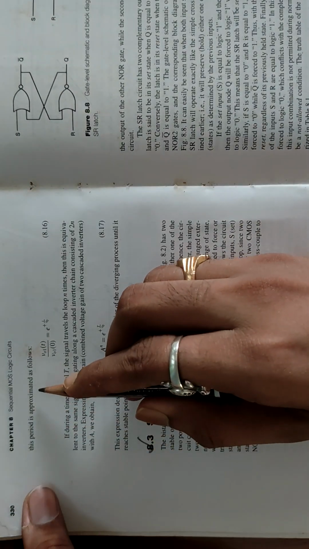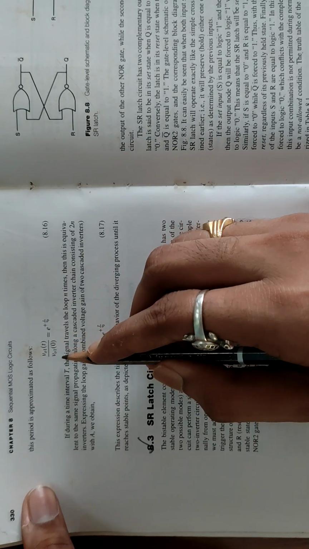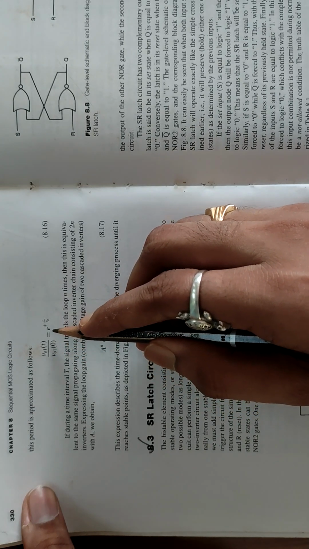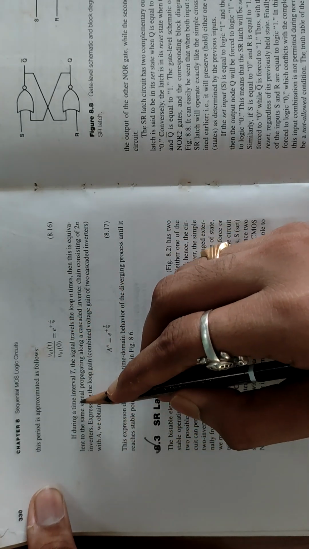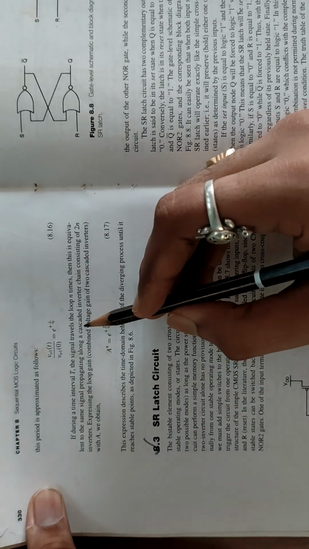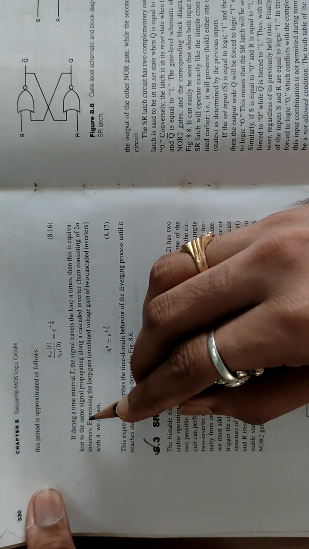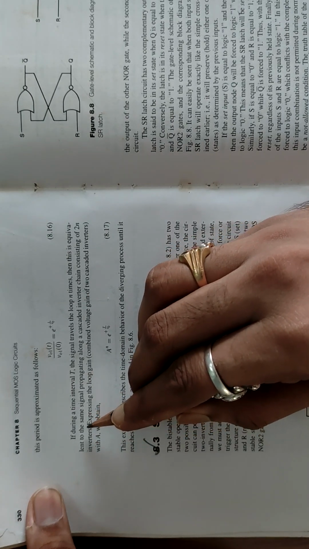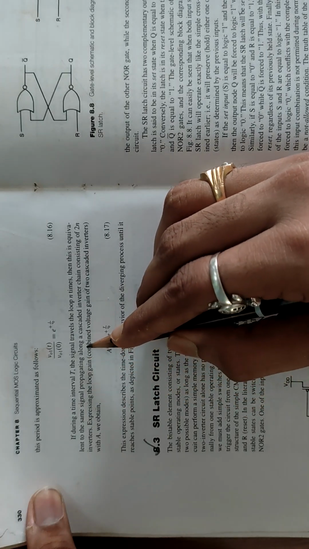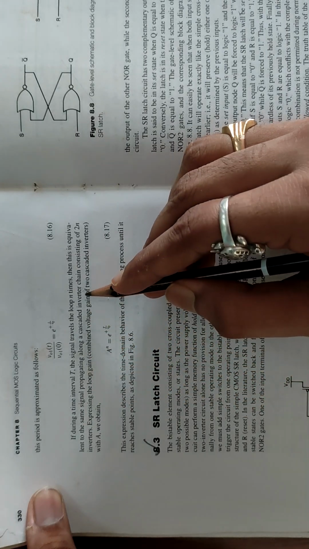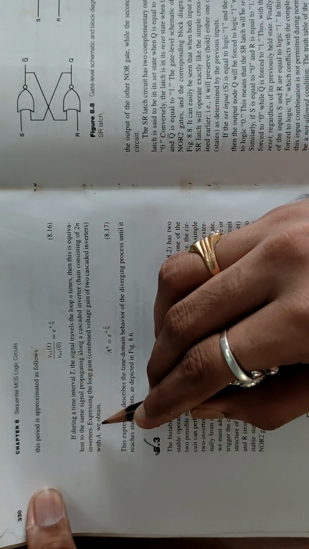The time domain behavior of the output voltage V01 during this period is approximated as follows: V01 of t by V01 of 0 equal to e power plus t by tau naught. If during a time interval t the signal travels the loop n times, then this is equivalent to the same signal propagating along a cascaded inverter chain consisting of 2n inverters.